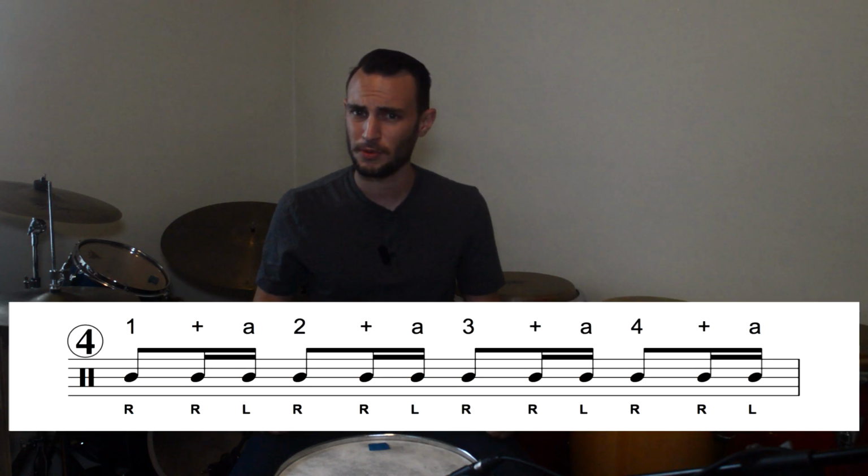The system of right hand lead stickings works like this. Every beat starts off with a right hand. Easy enough. So for the first 3 rhythms that we covered, this is very self-explanatory. However, for the 4th rhythm, you may be asking yourself, why does it start with 2 right hands? And the reason is this.